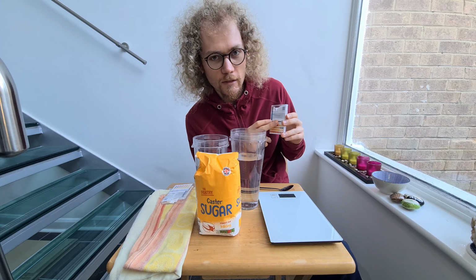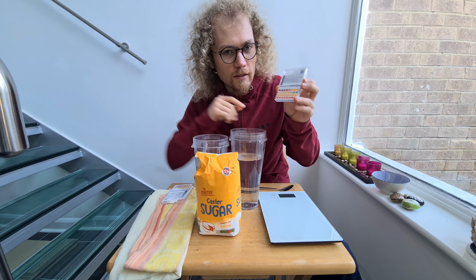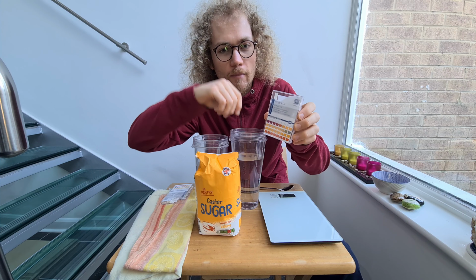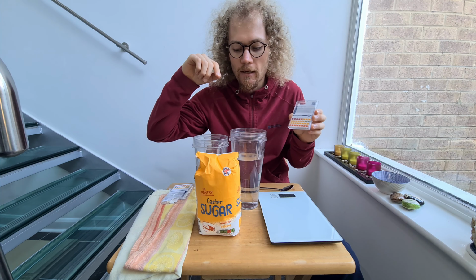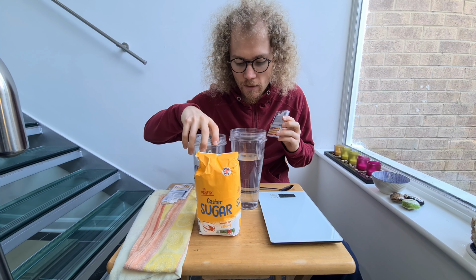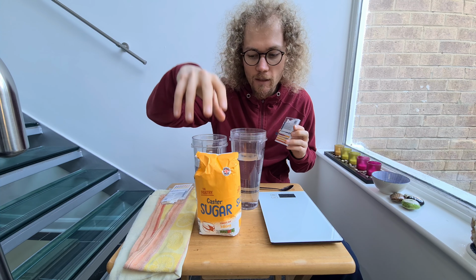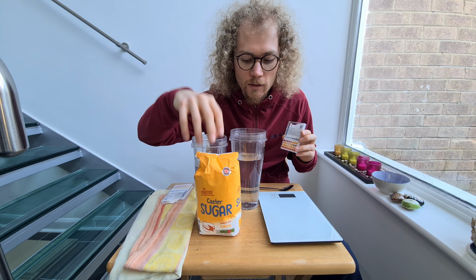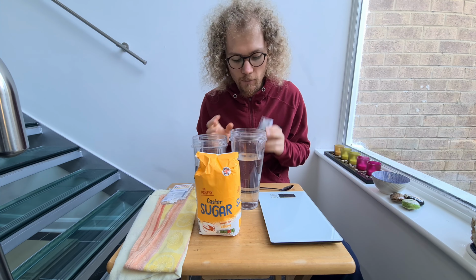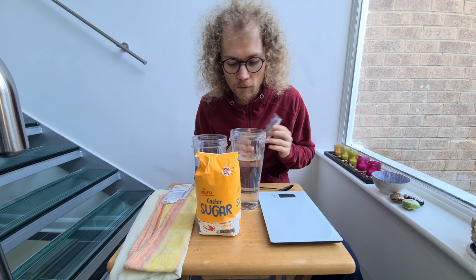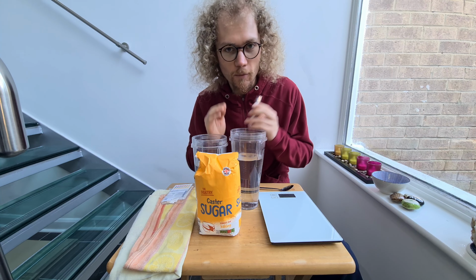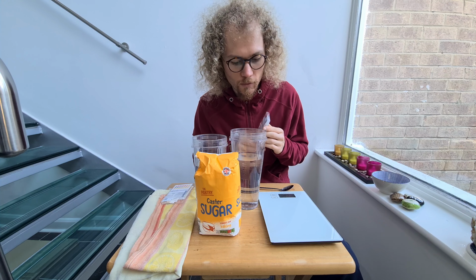So I've got a wide range here. This is 0 to 14, and what I'll do is take a piece of paper, dip it in. I'll use this as the control, this is just water, and I'll use this as the test. I'll put 100 grams of table sugar in here and mix it up. I've got a little scale here, and we'll see what the pH is of the water and the pH of the water plus sugar, or sugar water.